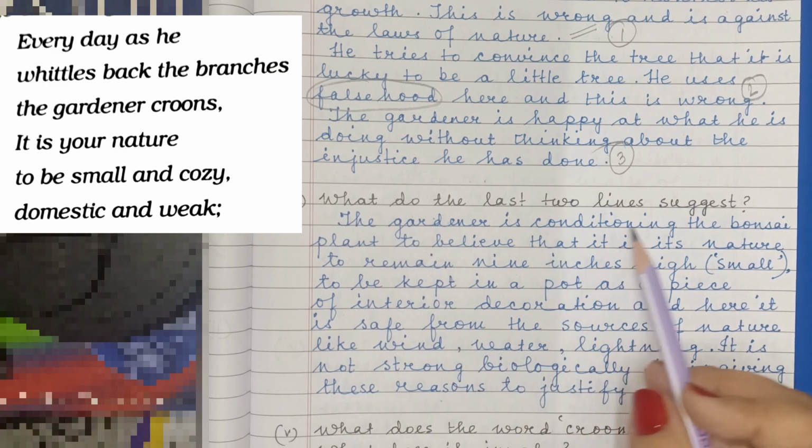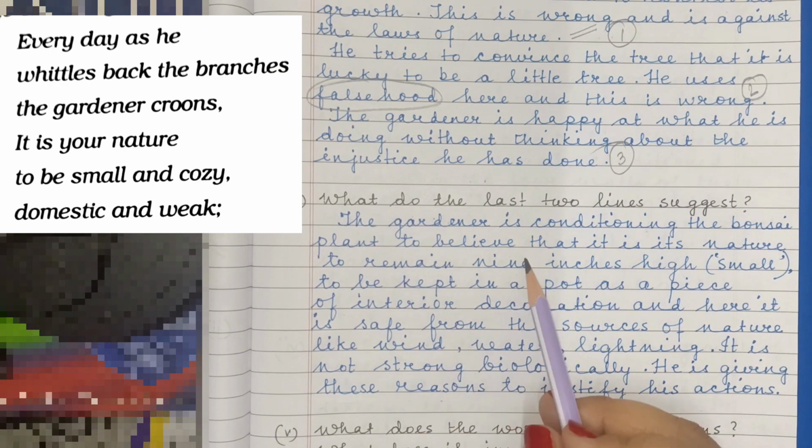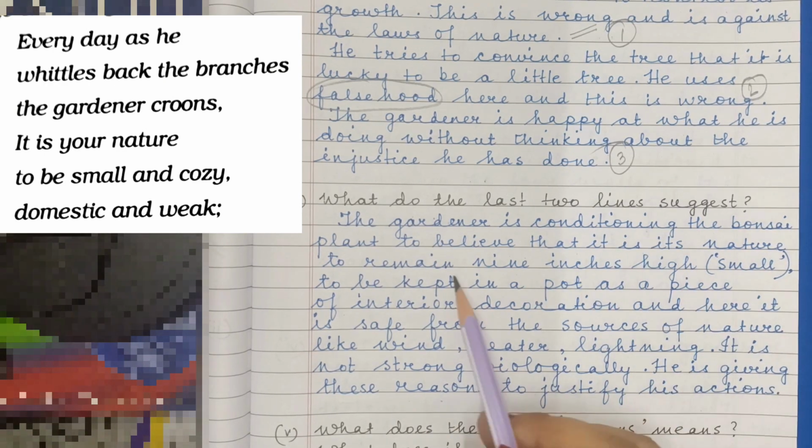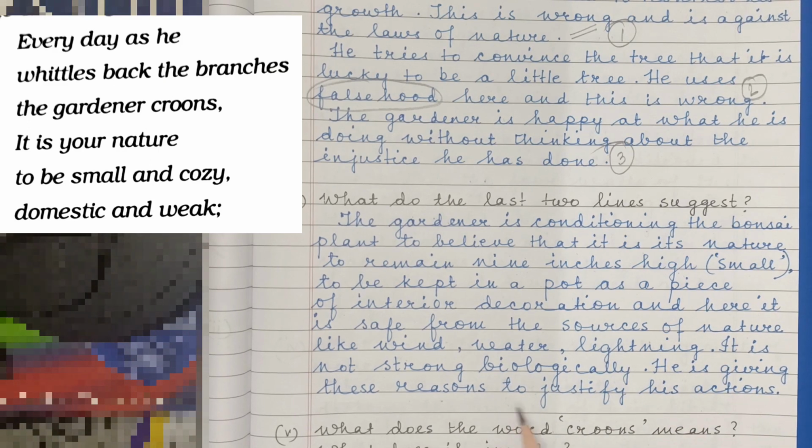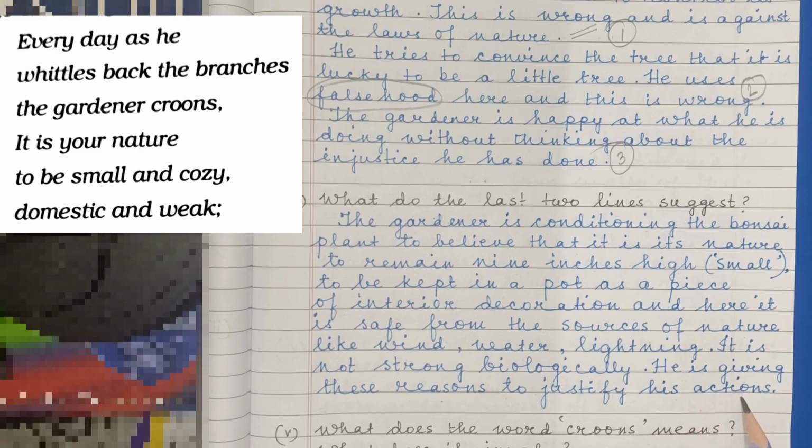The gardener is conditioning the bonsai plant to believe that it is its nature to remain 9 inches high, small, to be kept in a pot as a piece of interior decoration, and here it is safe from the sources of nature like wind, water, lightning. It is not strong biologically. He is giving these reasons to justify his actions.